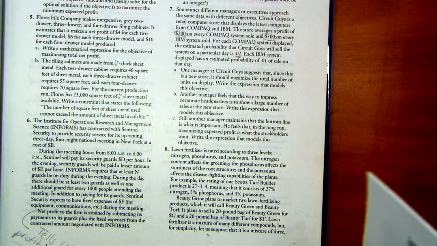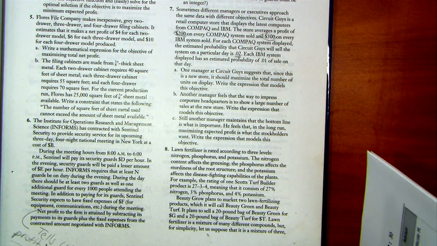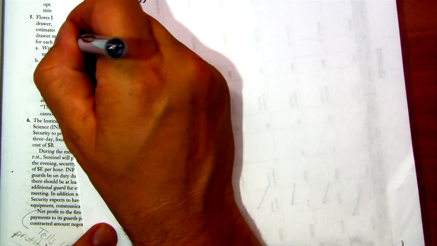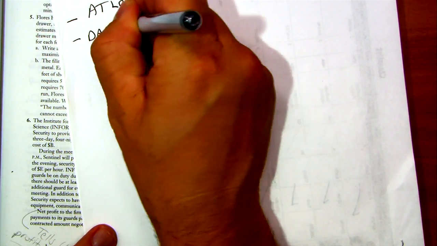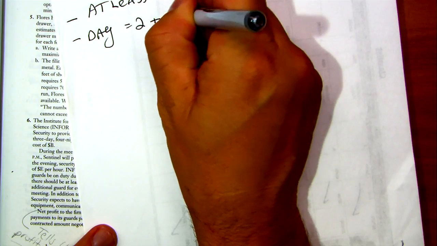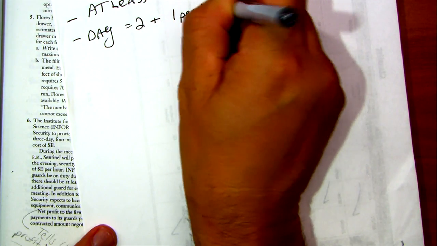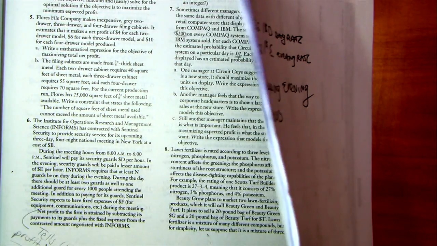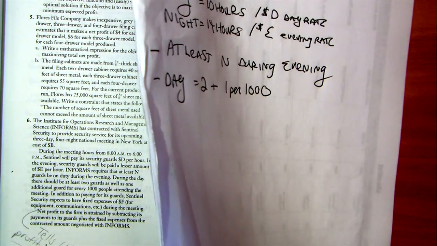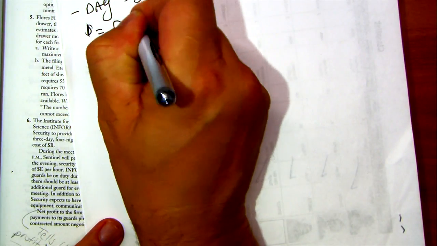It says during the day there should be at least 2 guards, as well as 1 for every additional 1,000 attendees. So day is 2 plus 1 per 1,000. In addition to paying for its guards, Sentinel Security expects to have fixed expense of F. So F is our fixed expenses.